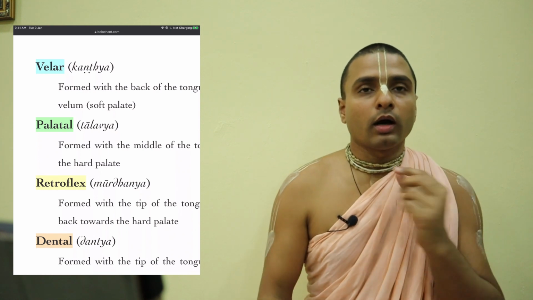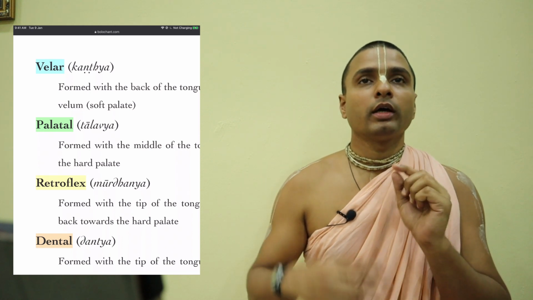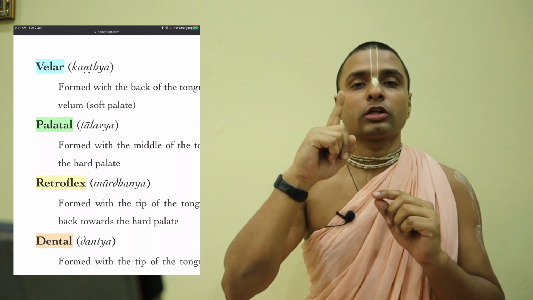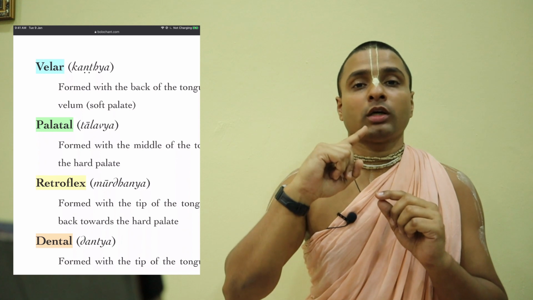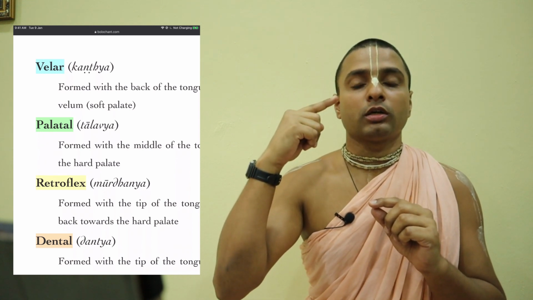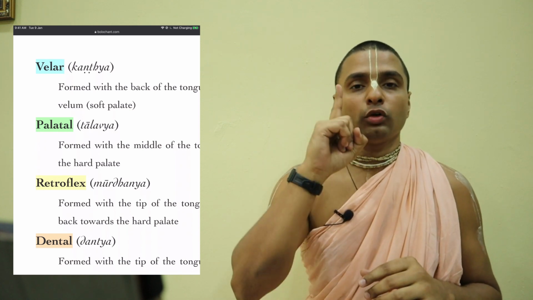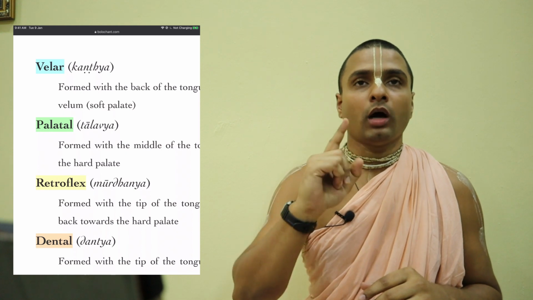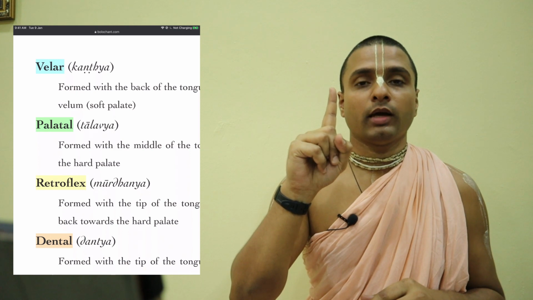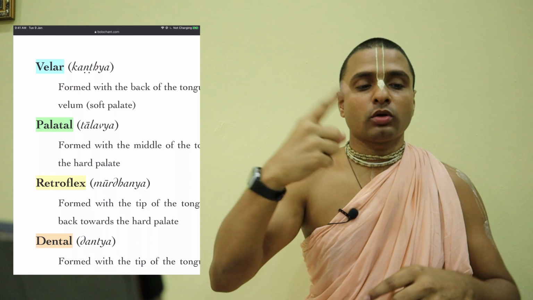So "ka" is produced from there, and then the next, "cha". If you see "cha", the tongue is touching at the middle of the hard palate. It's not the tip of the tongue that is touching, it is the center of the tongue that is touching at the top. And when you say "ta", it is the same center of the upper palate, hard palate, but the tip of the tongue is touching, and almost like roll backwards. Slightly roll backwards. That's why it's called retroflex.